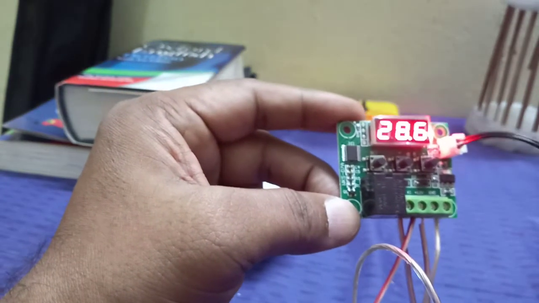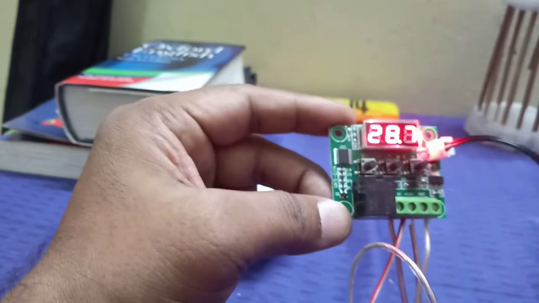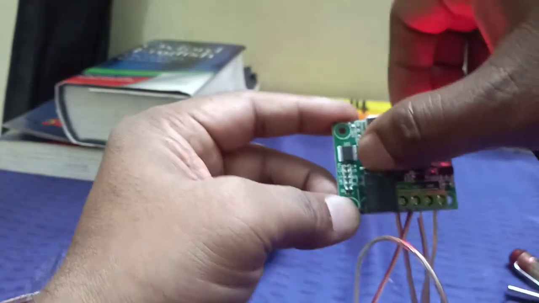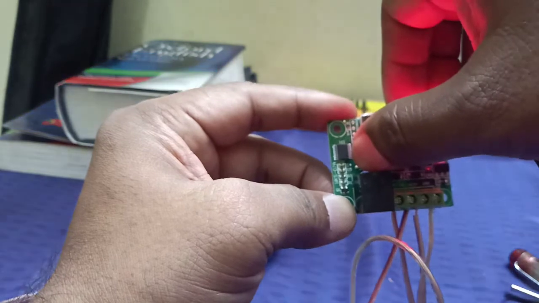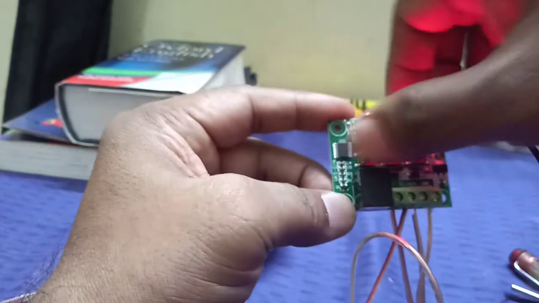If you need to keep it exactly at 37.5, then it is better to increase the set value from 37.5 to around 38.